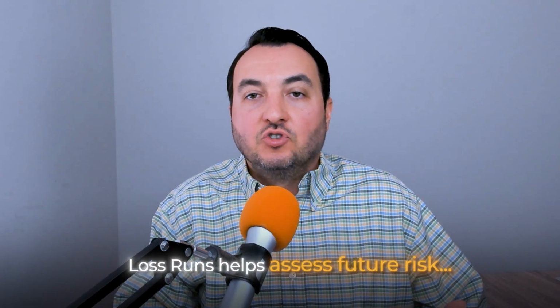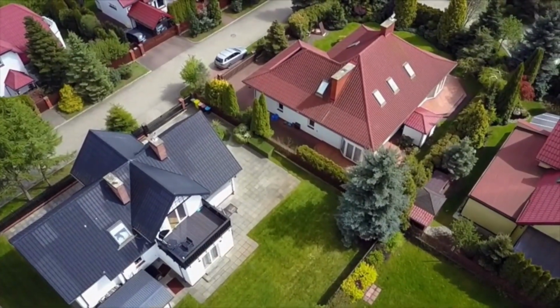Now, for insurers, loss runs help them assess future risk. Insurers review the severity and cost of previous claims to analyze future claims and the potential for them, and determine whether to offer coverage and set the price for that coverage. Additionally, I feel insurers are always gauging the quality of the property management when reviewing loss runs and pricing policies. If the claims exceed the average for the area and the class of property, it might indicate that the property manager is subpar, and it might not just be the property itself.